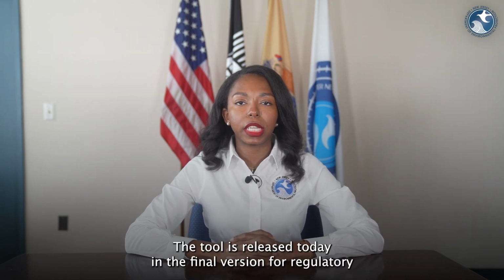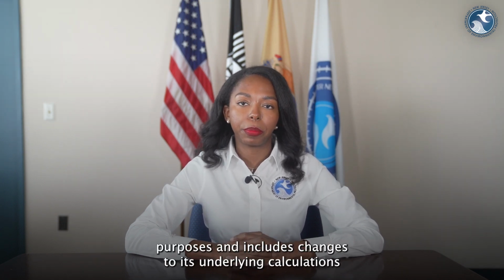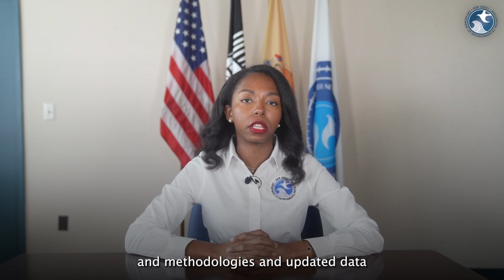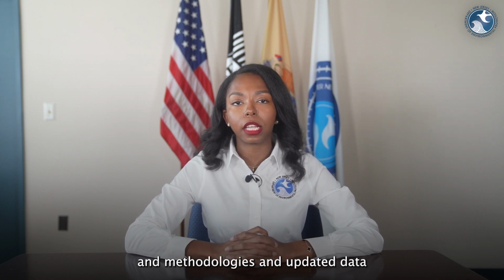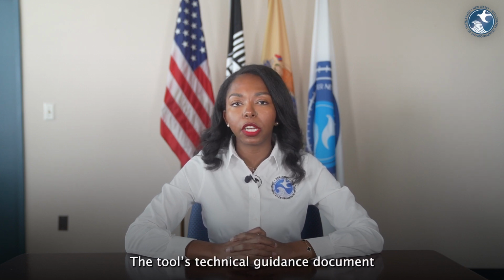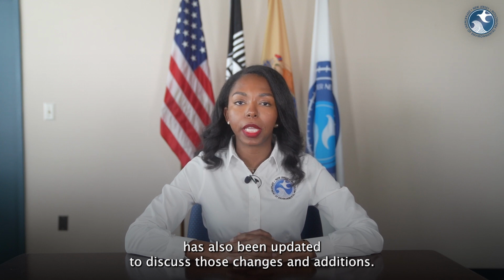The tool is released today in the final version for regulatory purposes and includes changes to its underlying calculations and methodologies and updated data to better align with DEP rules. The tool's technical guidance document has also been updated to discuss those changes and additions.